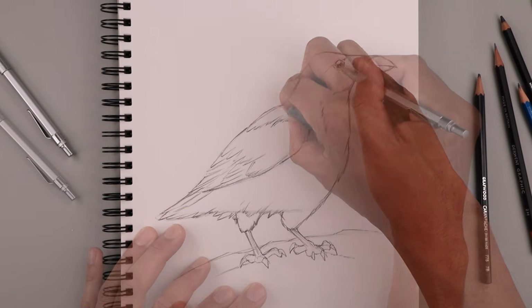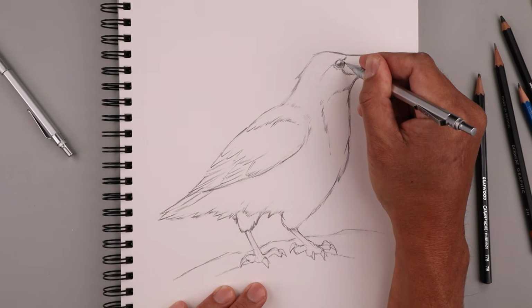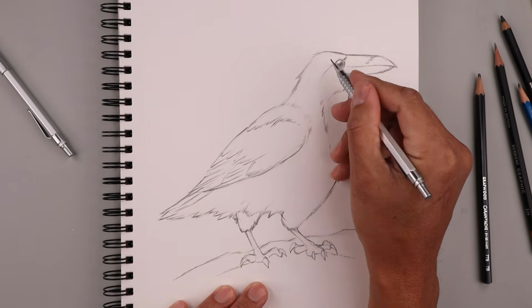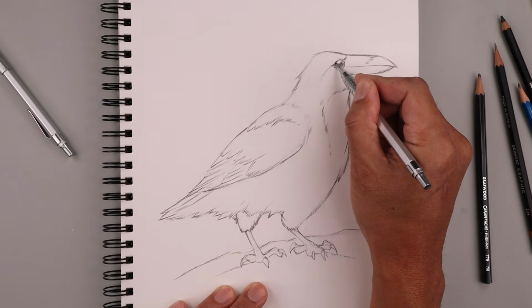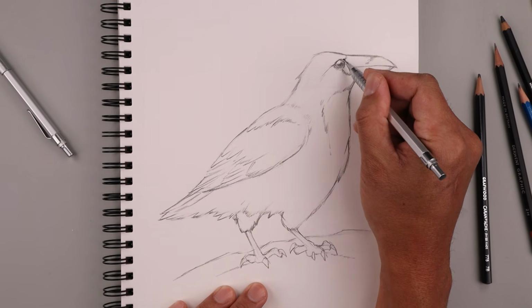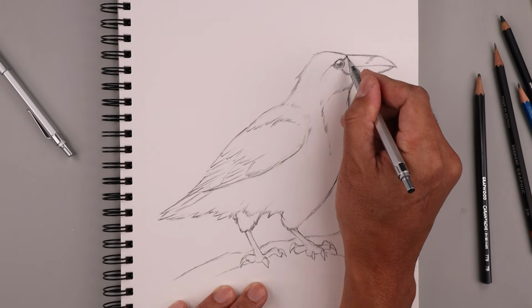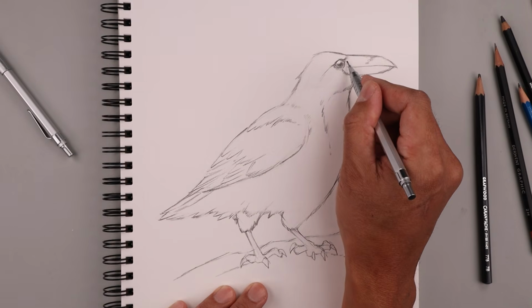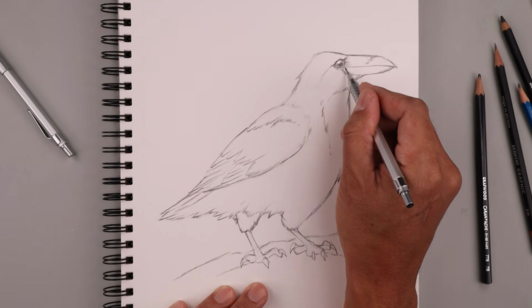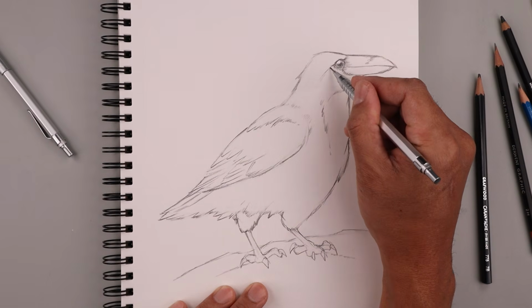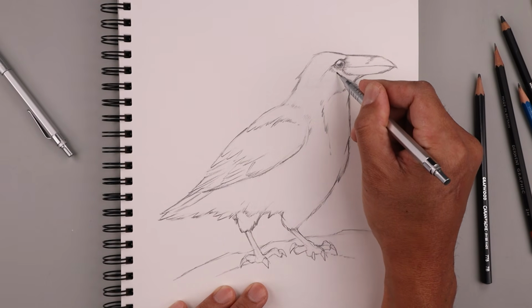Now with this pass, I'm just going to go a little bit darker. And we can always make some modifications if we need to. And we're also going to add a little bit of shading and various tones as we go. So just darkening up the area around the eyes. Just pulling some of that texture and shading going across the edge of the beak towards the front. Also adding a little bit of shadow underneath.